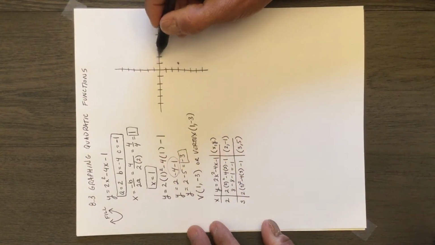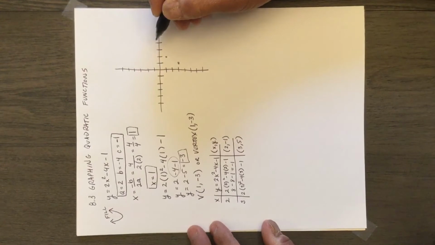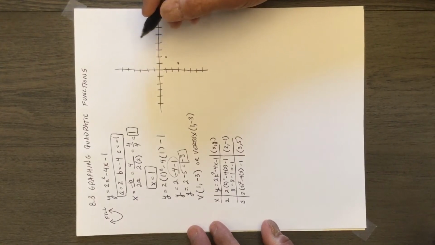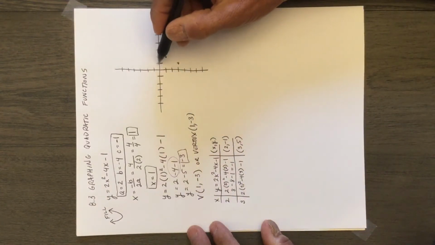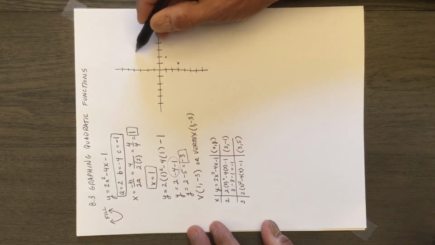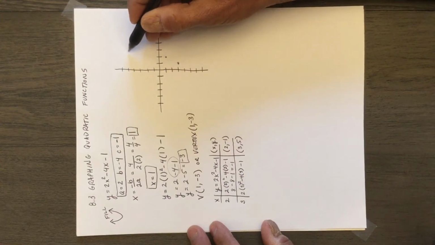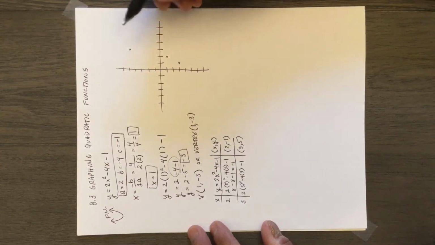So if I go 2 to the right and 1 down, that puts me right there. Next, when I put a 3 into the problem, I got a 5. So if I go over 3, 1, 2, 3, and then up 5, 1, 2, 3, 4, 5. Okay, that's about right there. It looks like that.